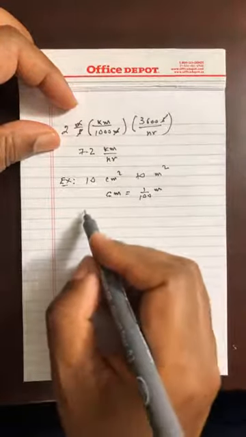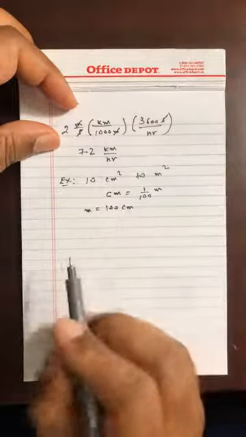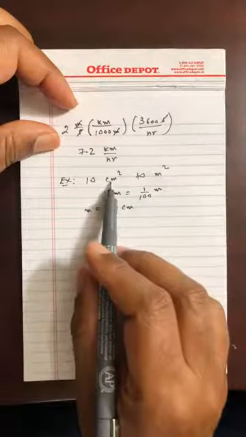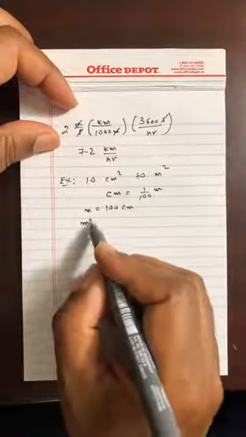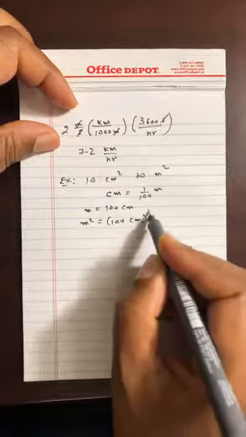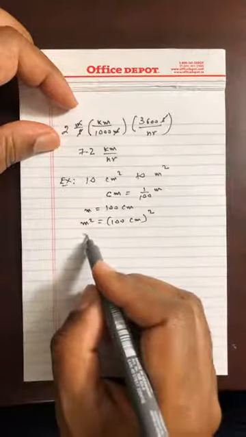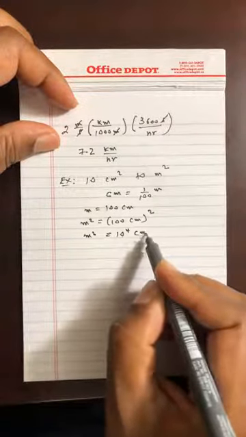So that gives us the following relationship: meter equals 100 centimeter. But this is a relationship in the squares, so we have to square both sides. So we've got meter squared equals 100 centimeter squared. That gives me meter squared equals 10 to the power of 4 centimeter squared.